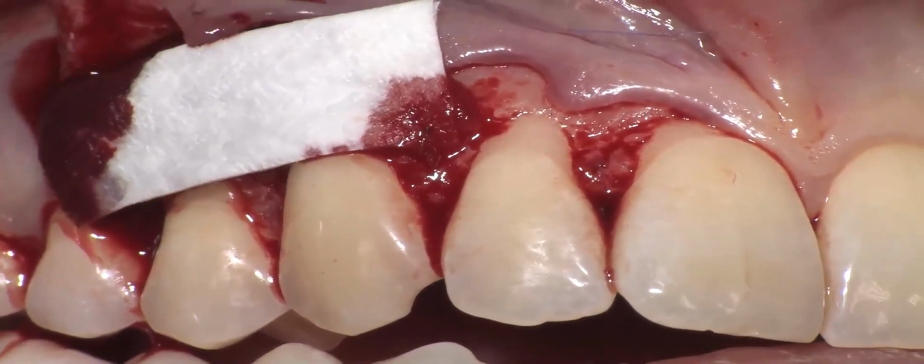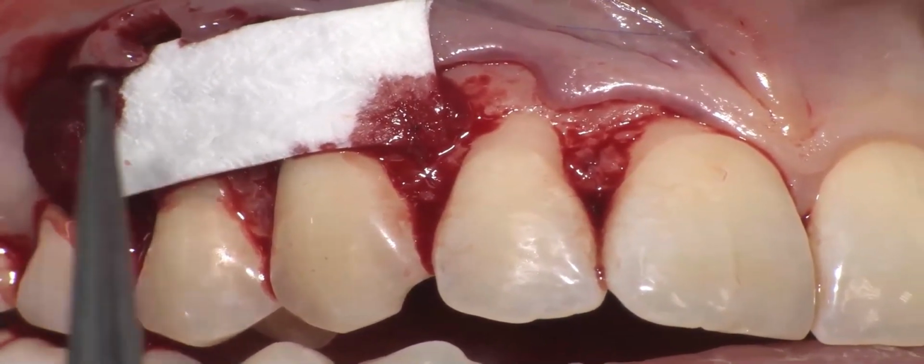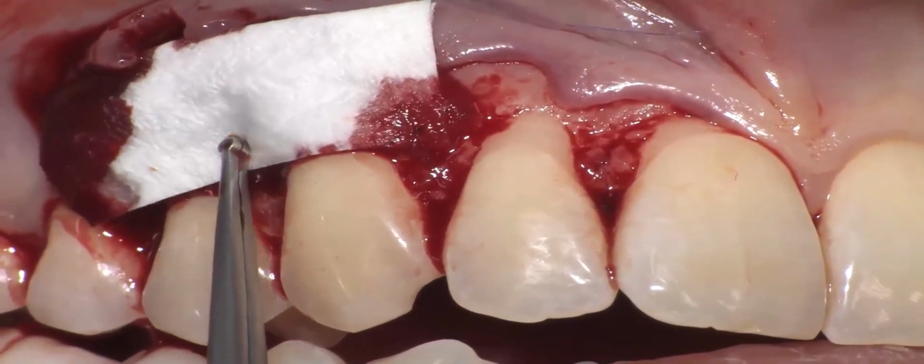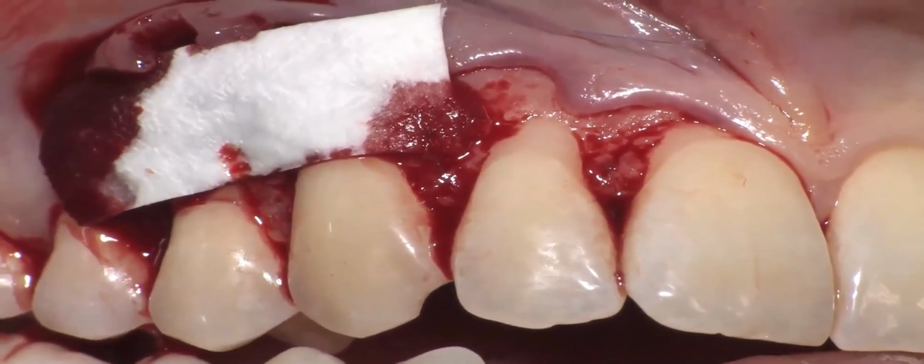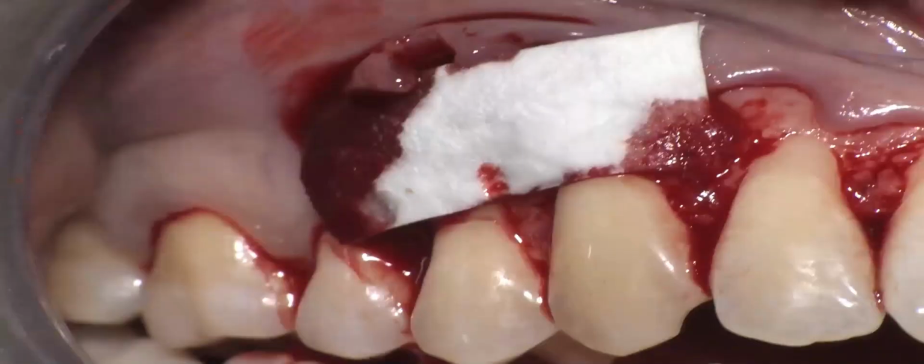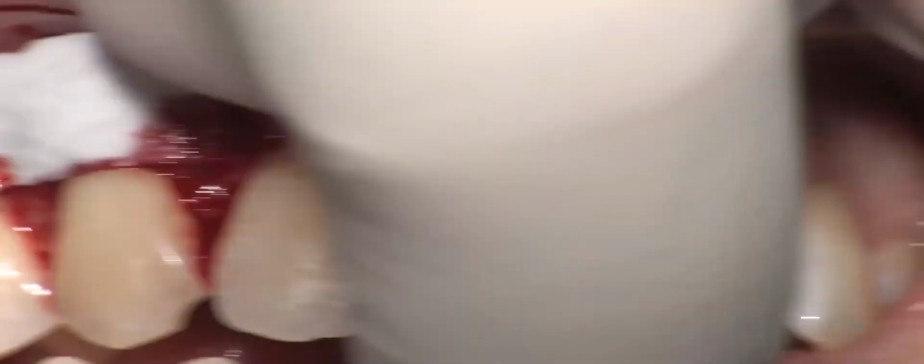We want the material is placed above the bone. Now we are looking for a good adaptation.